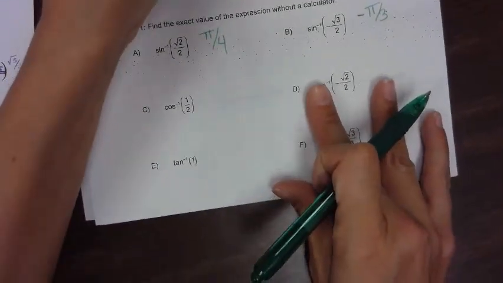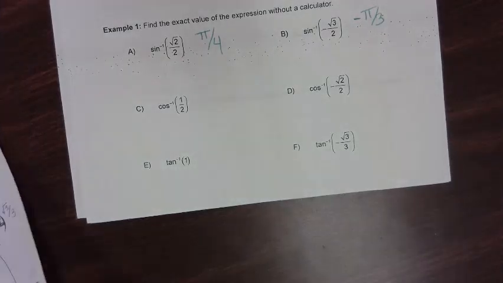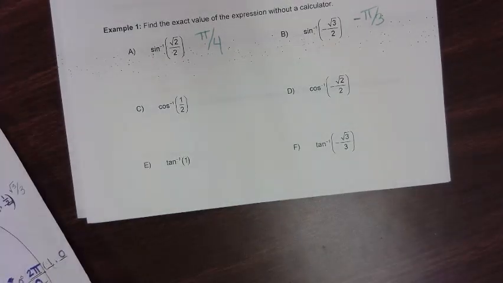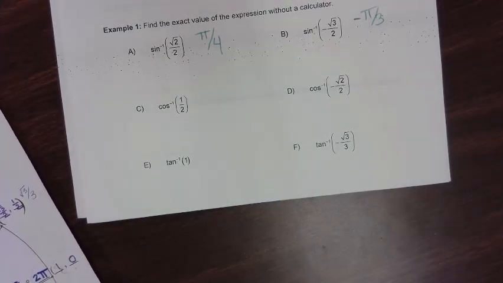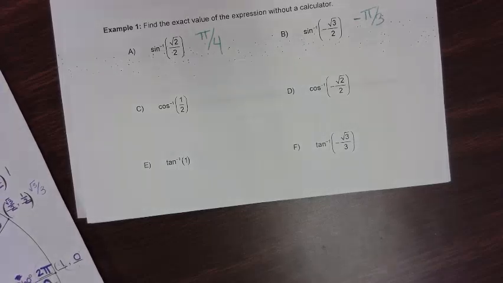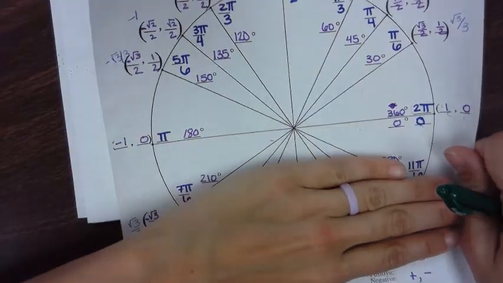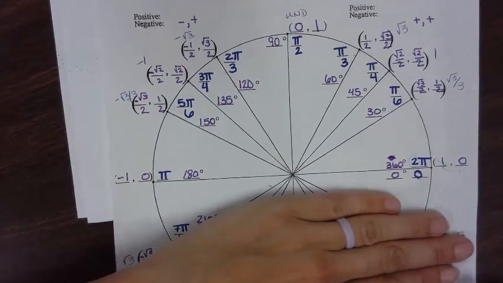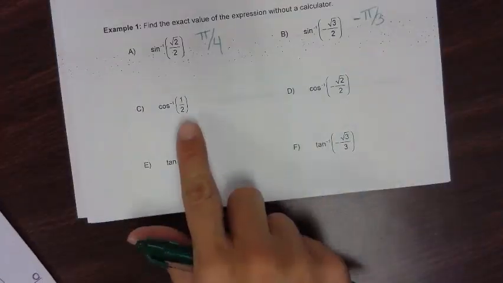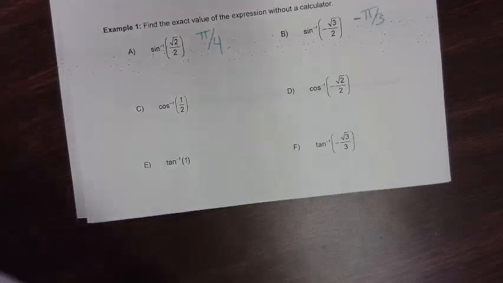All right, let's practice some cosine. Cosine, what quadrants do we look at? Hopefully, you said quadrant 1 and 2. So we're covering the bottom. Okay, we're covering the bottom. We want to find where it's 1/2.